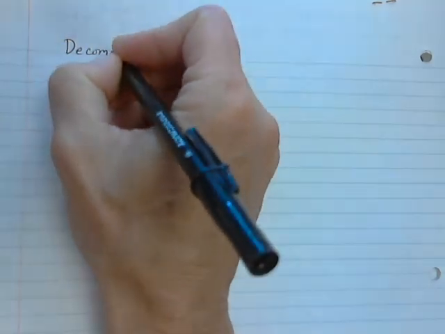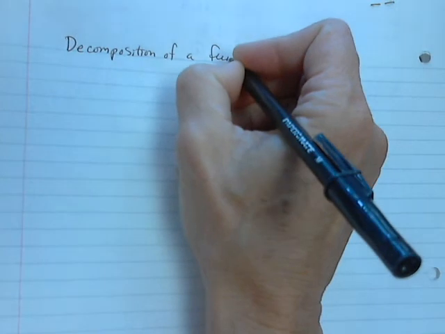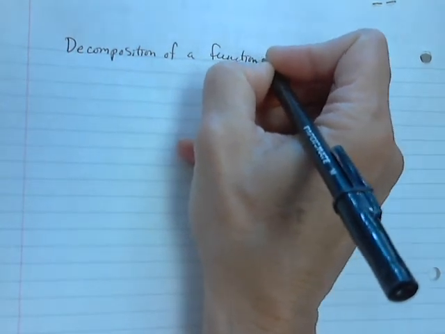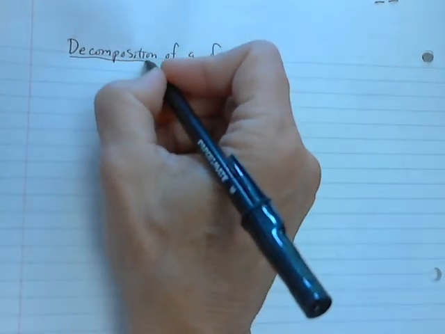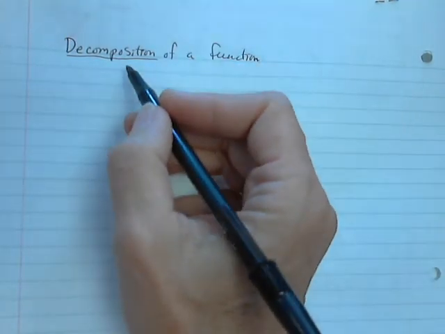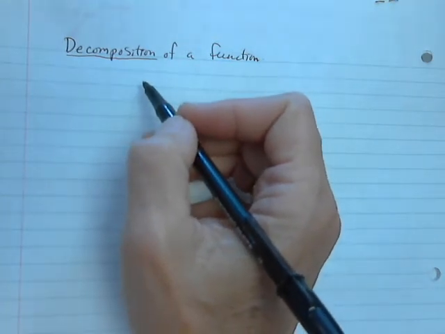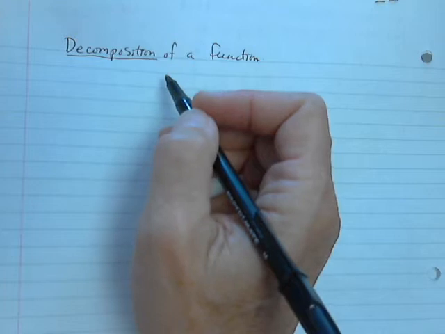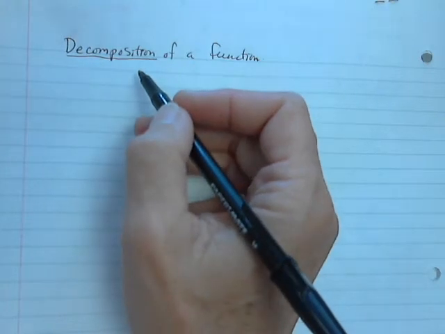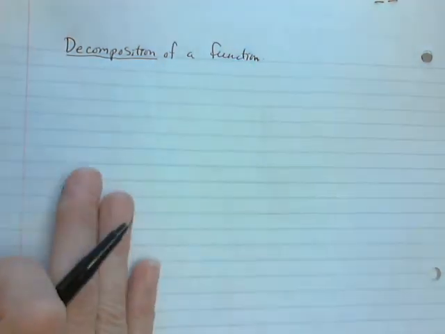Our last topic in Chapter 1 is on decomposition of a function. Decomposition is the opposite of composing a function. What we're going to do is we're going to be given a relatively complicated function and we're going to be asked to break it up into two other functions. And in order to do this, we need to identify an inner and an outer function. And we'll go through this in a couple minutes.